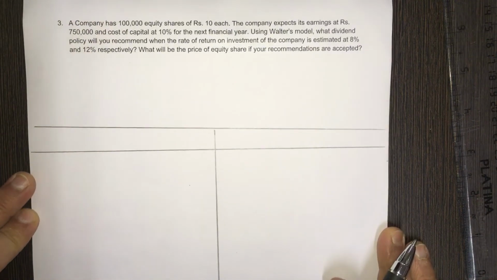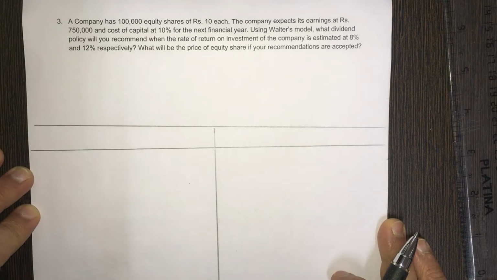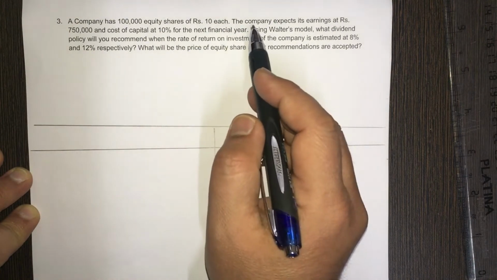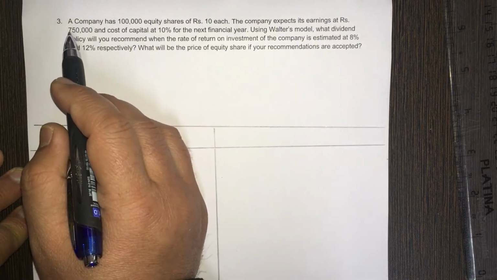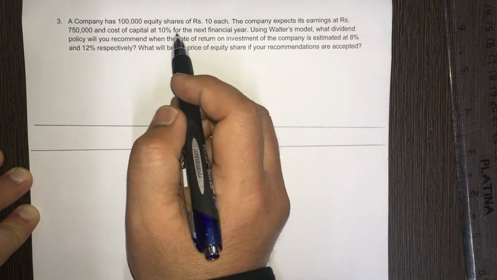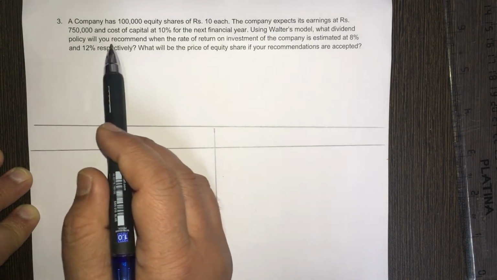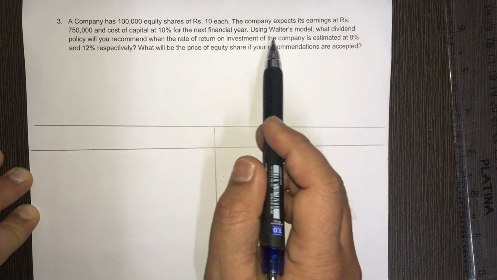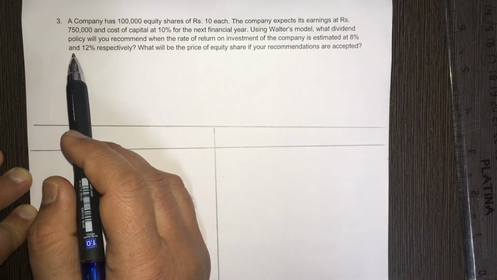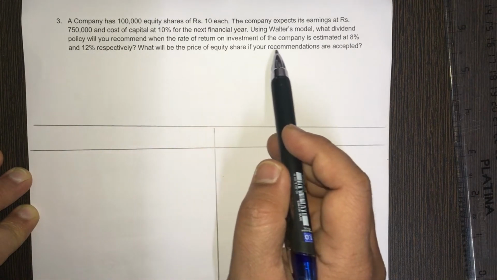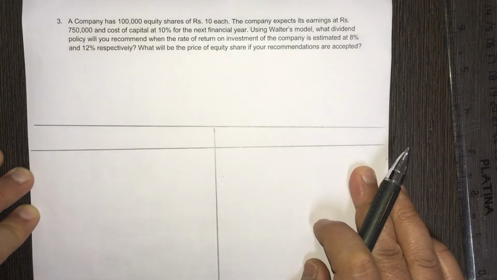Welcome back. Again, we're going to solve another dividend policy problem using Walter's model. A company has 1 lakh equity shares of rupees 10 each. The company expects its earnings at rupees 7 lakhs 50 and cost of capital at 10% for the next financial year. Using Walter's model, what dividend policy will you recommend when the rate of return on investment of the company is estimated at 8% and 12% respectively? What will be the price of equity share if your recommendations are acceptable?